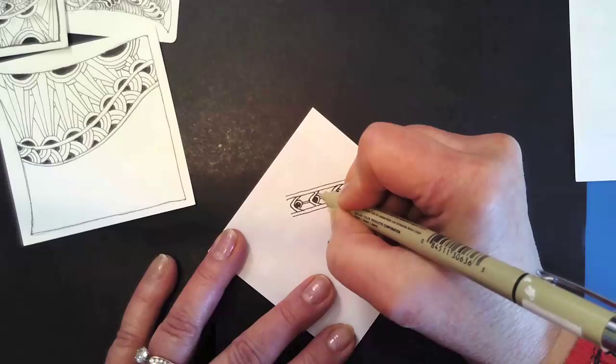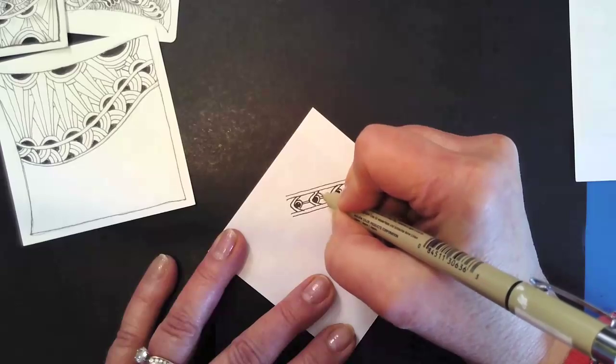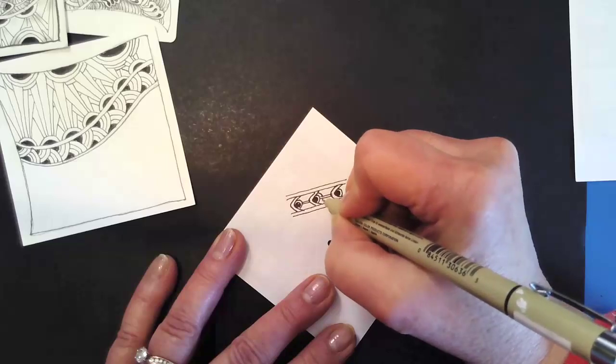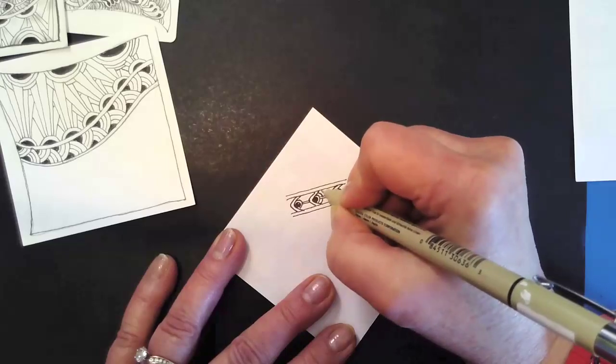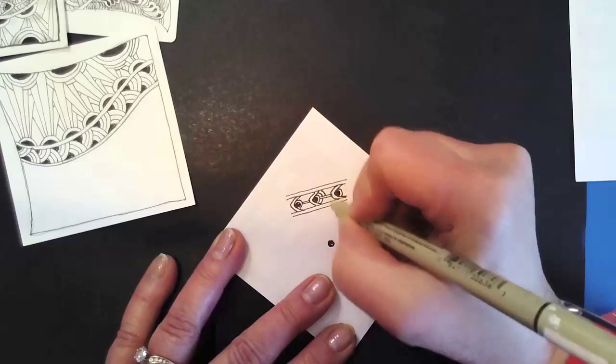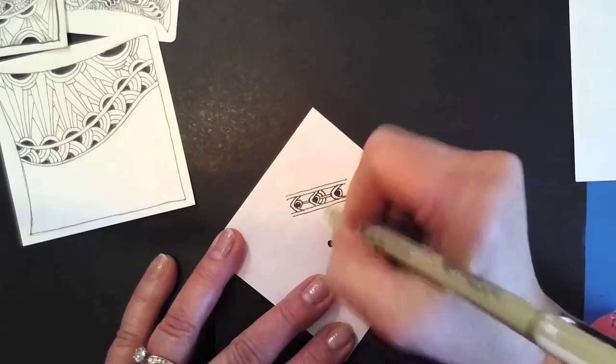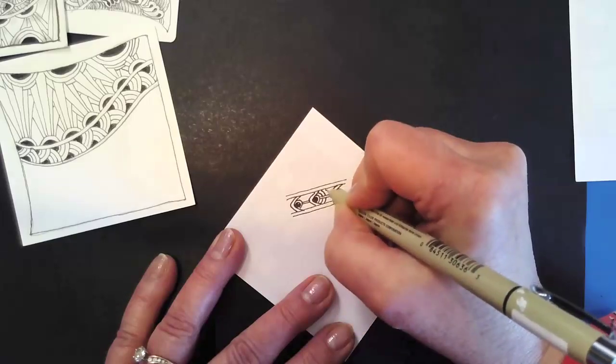And then you make these auras, just like crescent moon, and you aura that curve of that orb. So you go to the middle of the line, pick up your pen, continue on the other side.